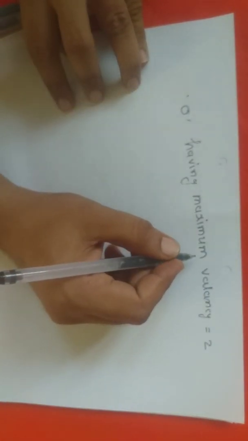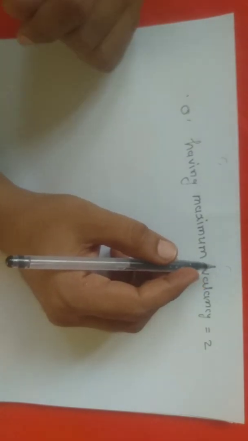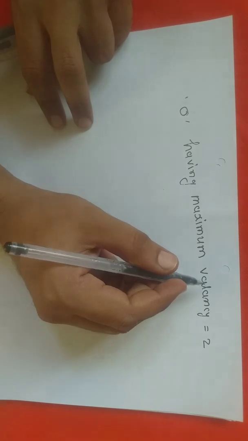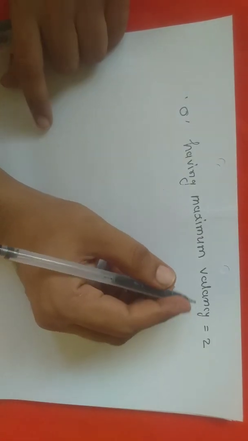So oxygen, as a center atom, is always trying to make two bonds. Whenever you are drawing the Lewis dot diagram, and you find oxygen having only a single bond, always try to make a double bond, because its maximum valence is 2.